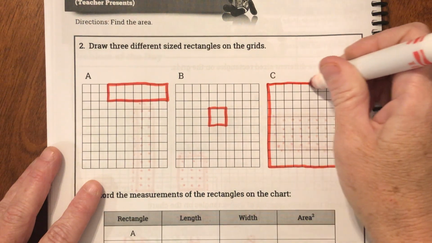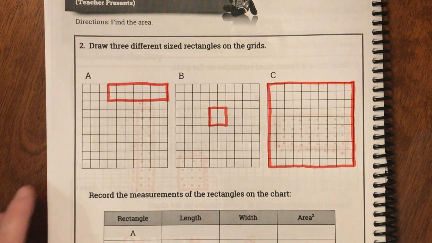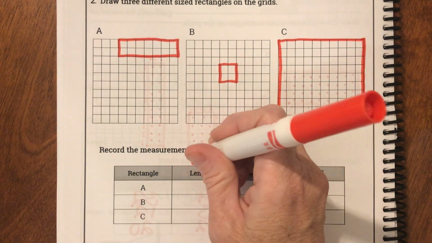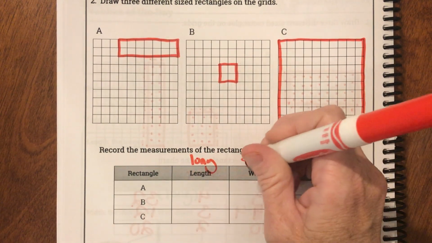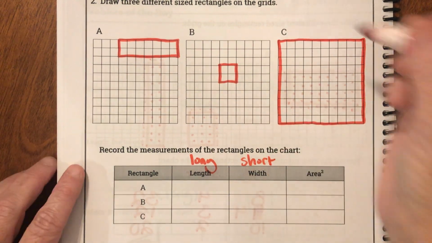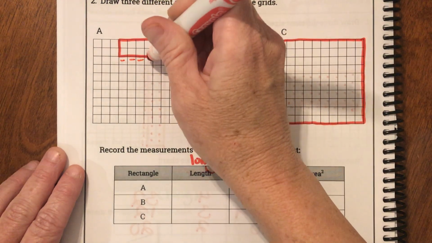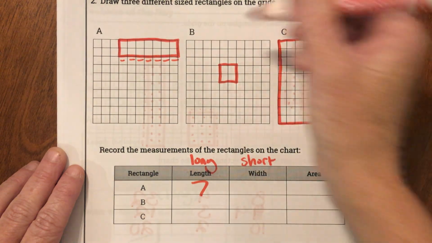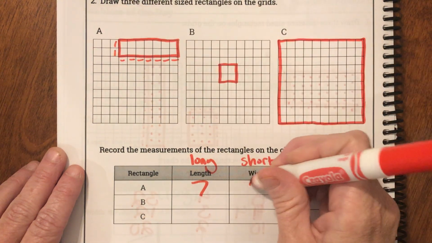Okay, because remember, squares are rectangles. So for A, they want my length. Remember, length is my long side and width is my short side. So how long is it? 1, 2, 3, 4, 5, 6, 7. And my width is 1, 2.